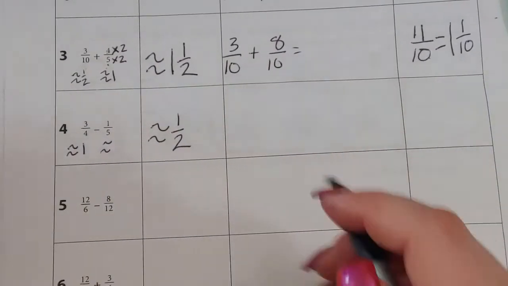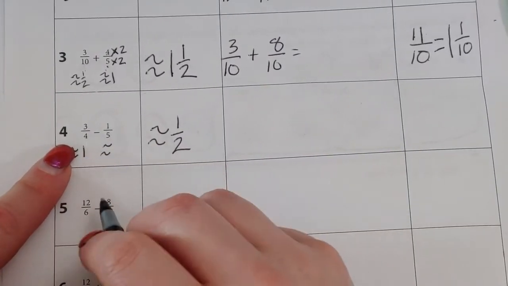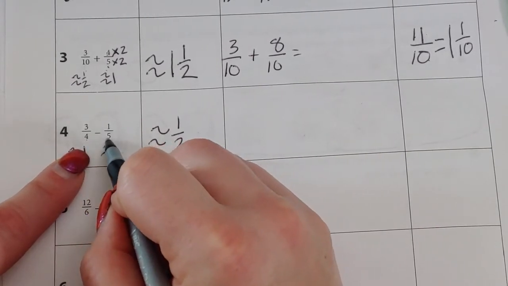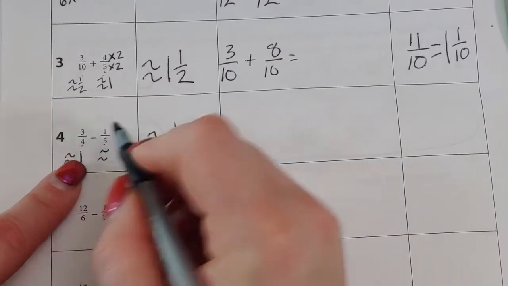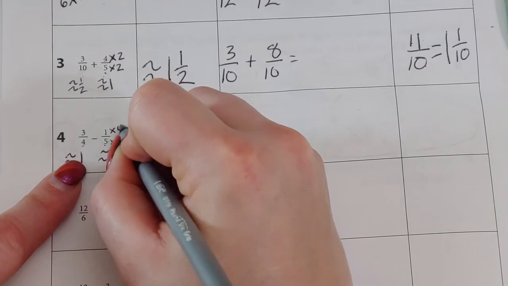Okay, so looking at these denominators, they are not the same, so we need to do some fixing. So, can I turn a 4 into a 5? No. Can I turn a 5 into a 4? No. But I can multiply them by each other. So I'm going to times this by 4, and I need to do it to the top.